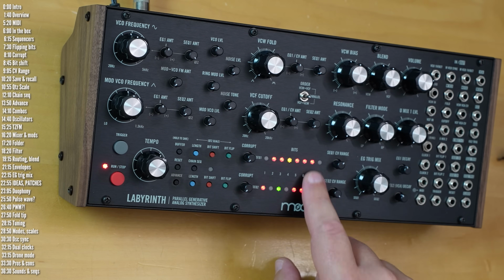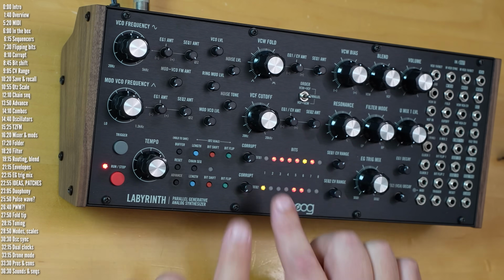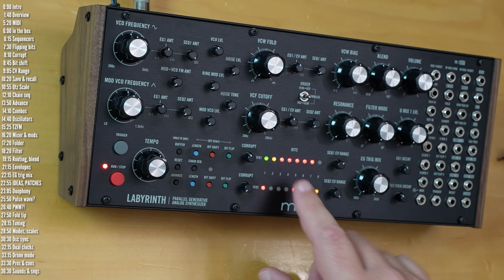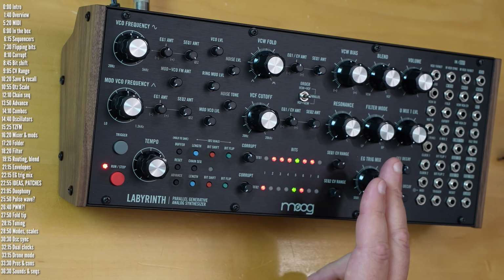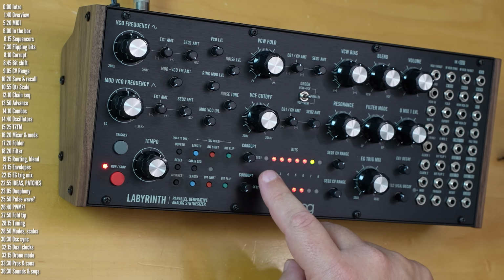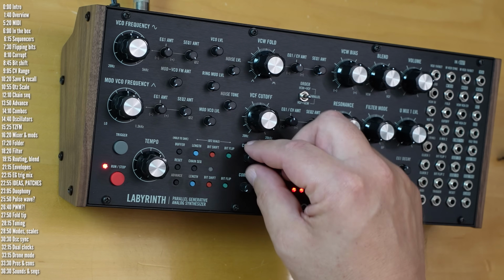This is the basic pattern that was previously generated but is now stable. As I turn the corrupt knob clockwise, note values will be changed, but the step status or bit status, on or off, won't change. And if I hear a pattern that I like, I can stop corrupting it. But if you don't like what you're hearing, just throw the cat on the piano again.